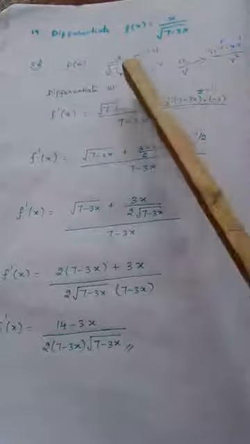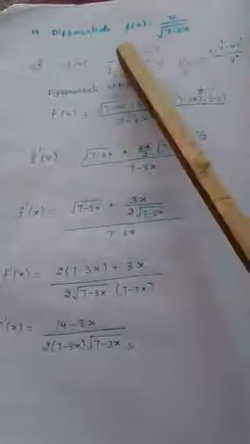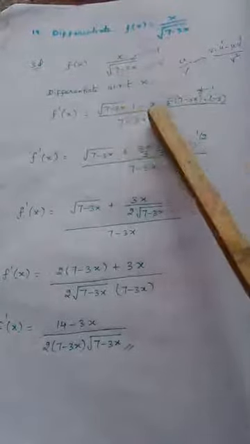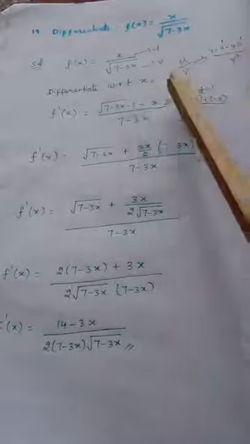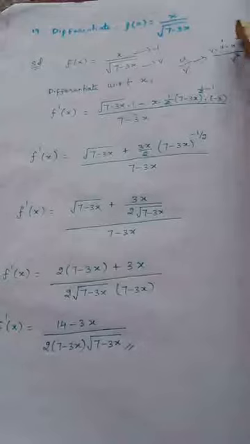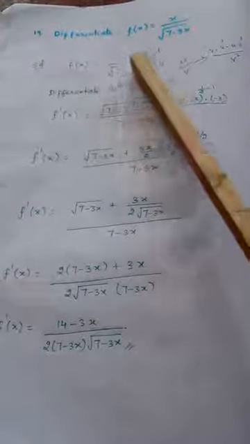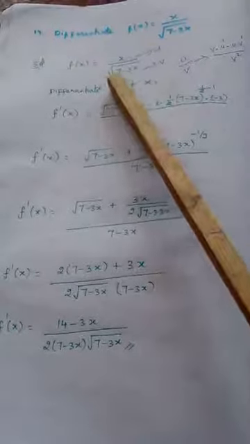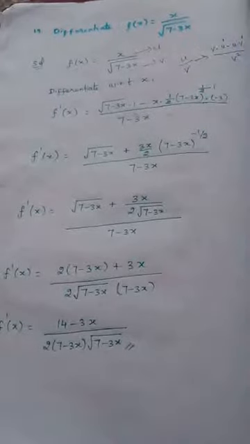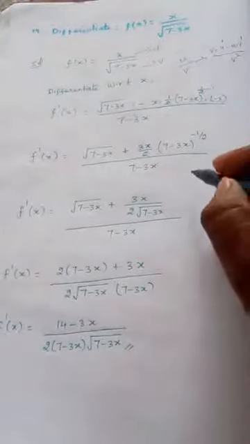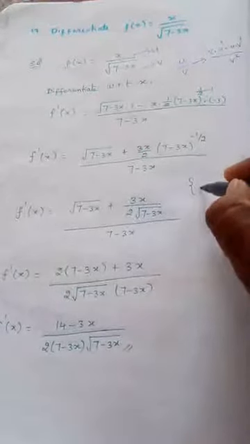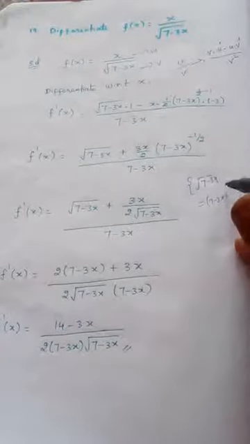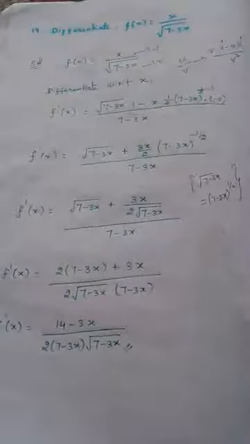What is v? Denominator. So writing that, u dash, u means x, u dash means differentiating x. Differentiation of x is 1, minus u, u means numerator, x into v dash. V dash means we need to differentiate the denominator. That is the meaning of v dash. Differentiating this, you know very well, square root means power 1 by 2, right? Root of 7 minus 3x can be written as 7 minus 3x to the power 1 by 2. Yes or no?